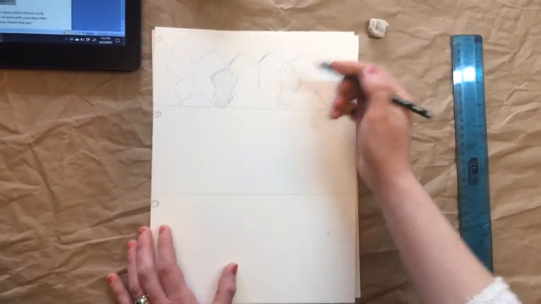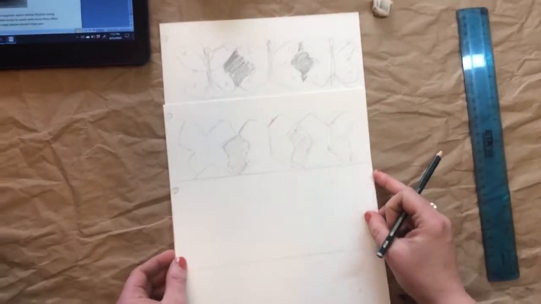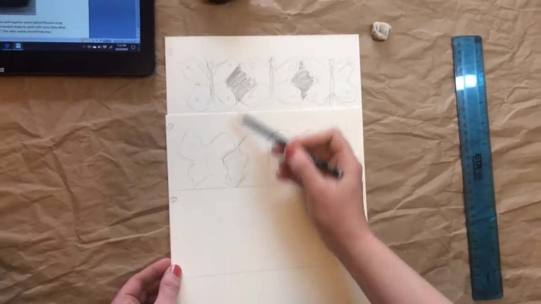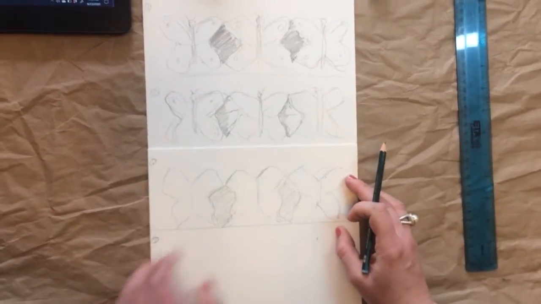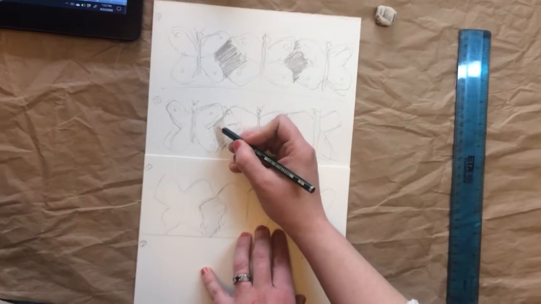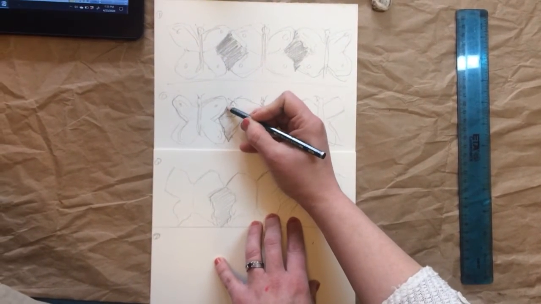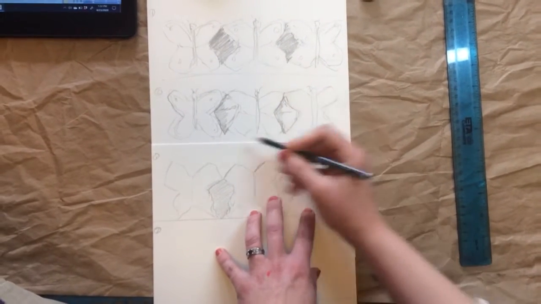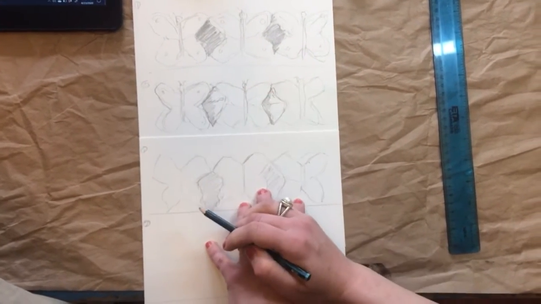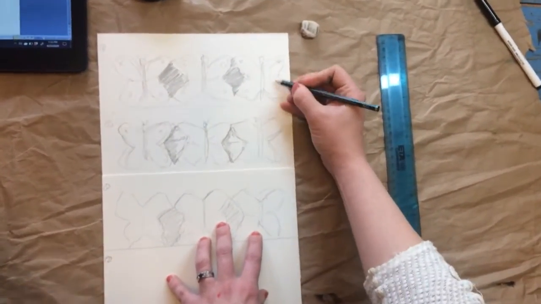So what I did was, and you can see here, I ended up adding more details to my butterflies. And then in the next section, I started really thinking about how could I make this look like a chrysalis. So I added a little bit more detail to my negative space. Not a lot, but a little bit. And a little less detail to my butterflies. They don't have these spots anymore.